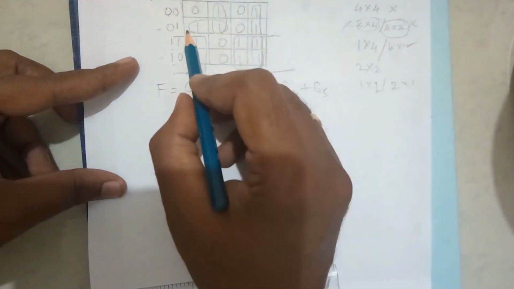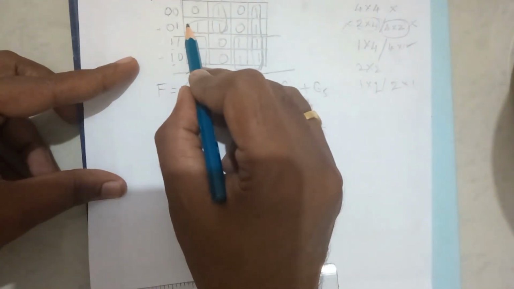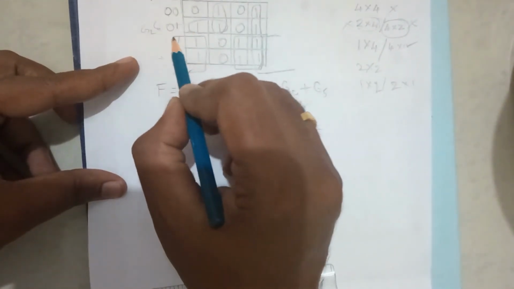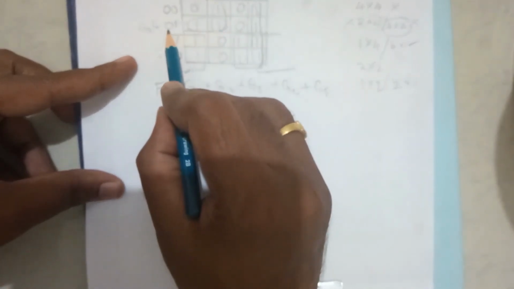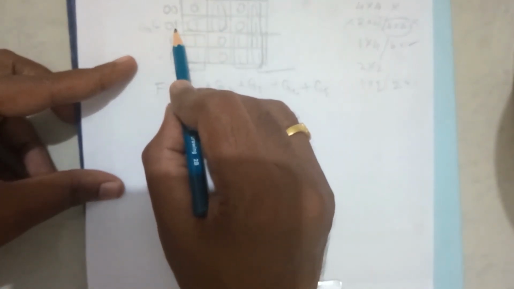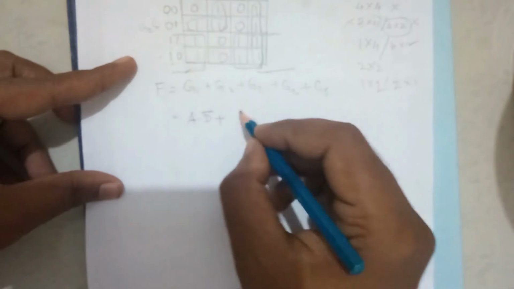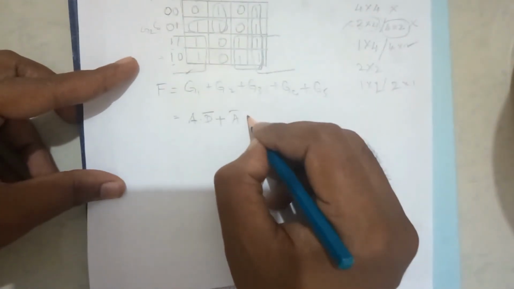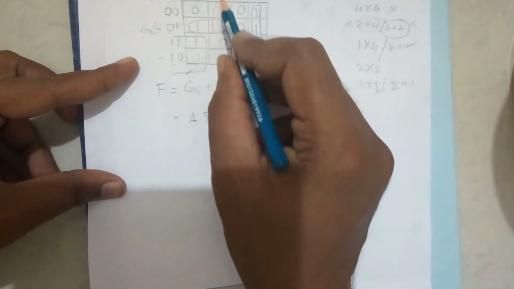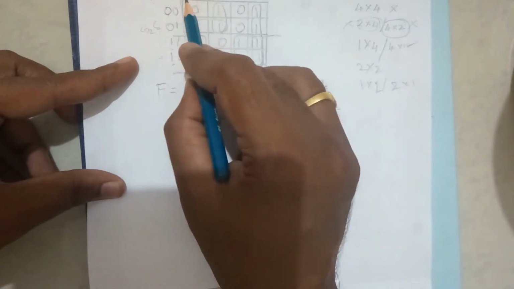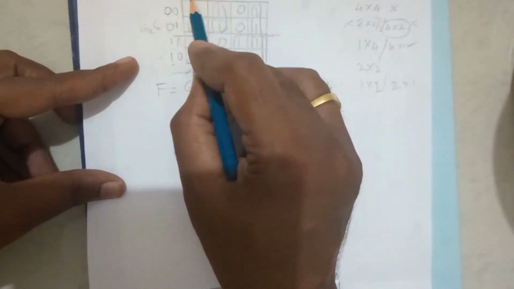Next, second group. Let me have a second group like this. Let me choose this as the second group. Which row is selected? I have selected A bar B as the selected row, so I write A bar B as the selected row. And which columns are selected? 0 0 and 1 0 I have selected.